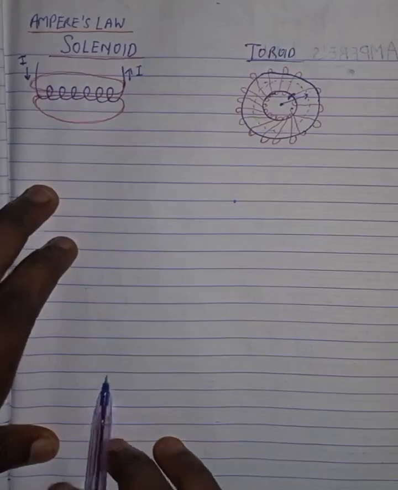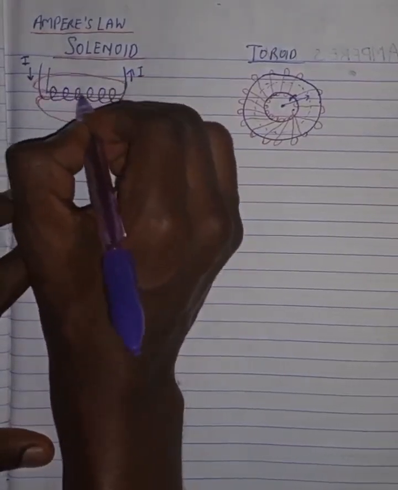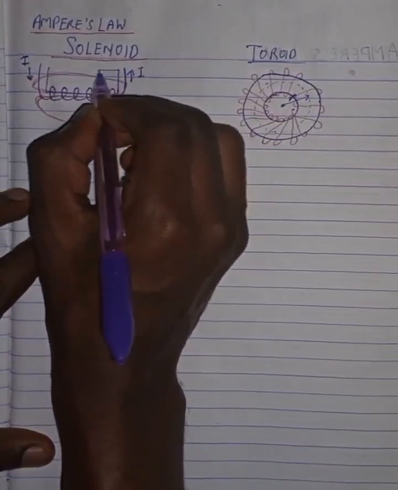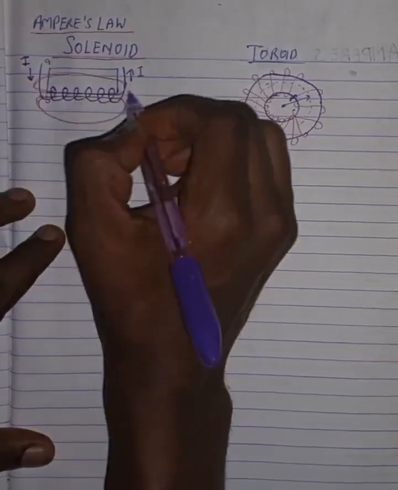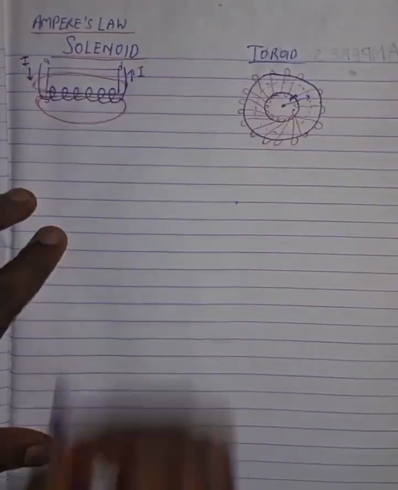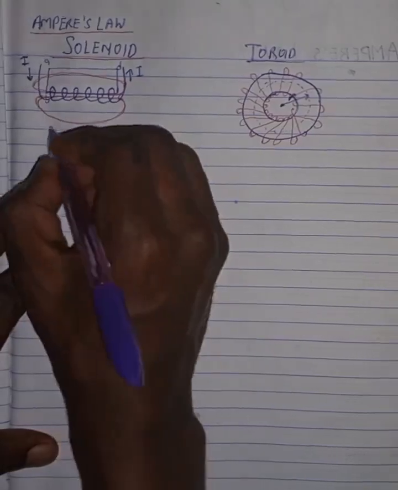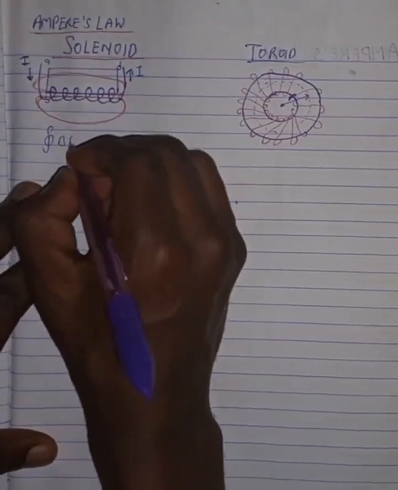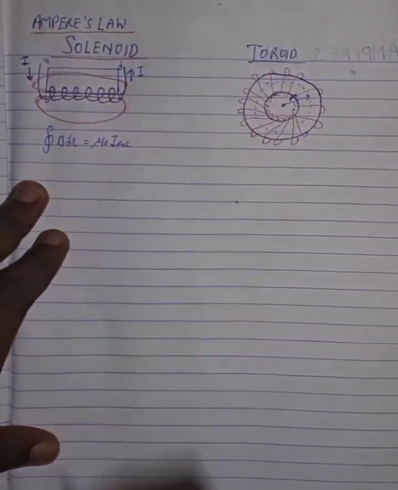Now, let me consider this as our loop of interest. Let me call these points A, B, C, and D, for example. According to Ampere's law, we have the integral of B dot dl equal to mu naught I enclosed.